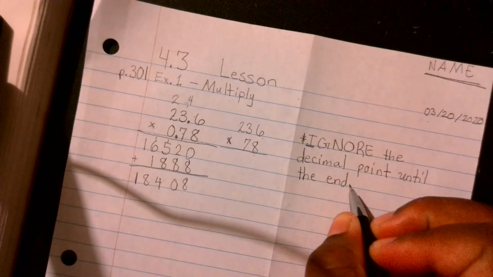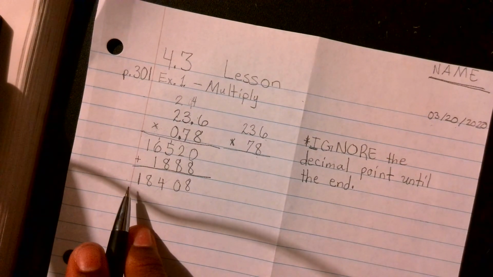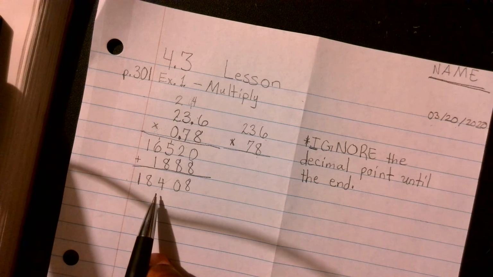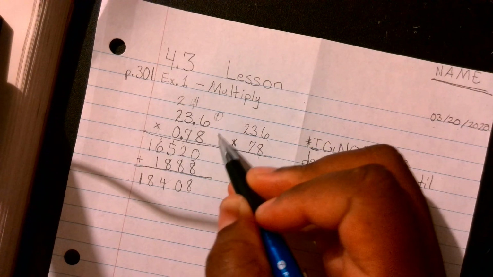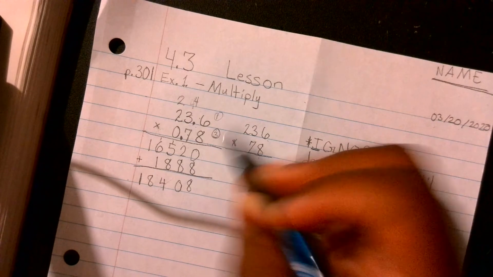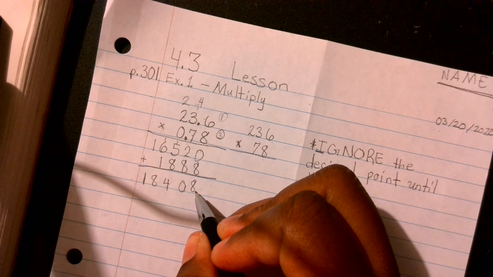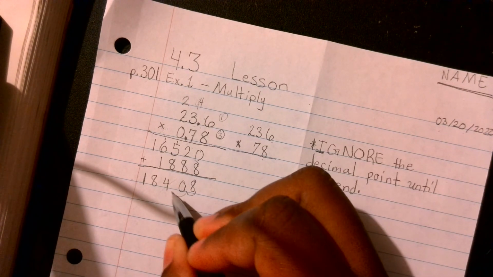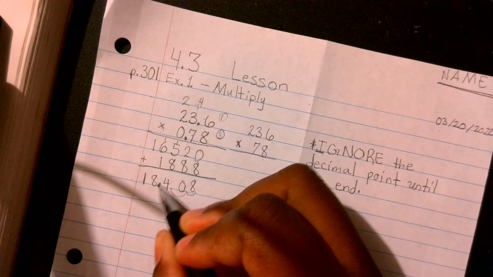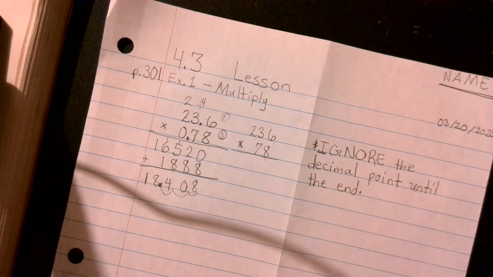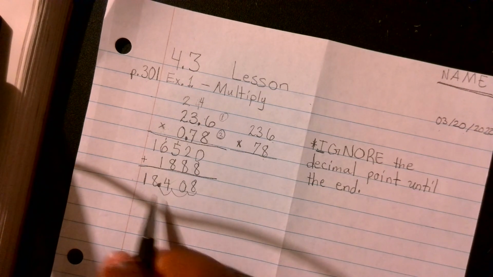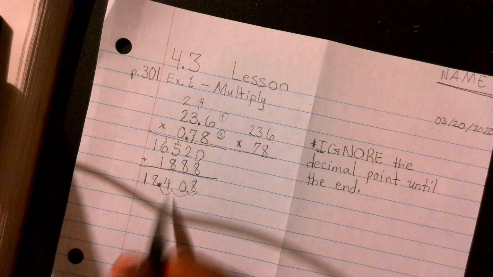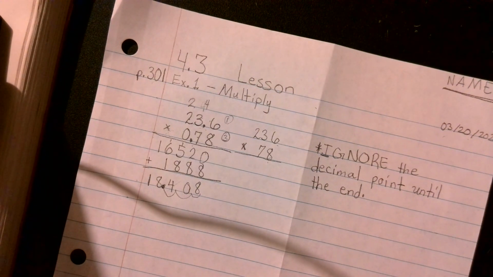So in the beginning, I ignored the decimal point until the end, and now I'm at the end. I have to figure out where I'm going to put my decimal point. Well, there's one place value here with the decimal, and there's two place values here. So instead of this being a whole number, I'm going to move my decimal point 1, 2, 3 times. And so 23 and 6/10 multiplied by 78 hundredths is 18 and 408 thousandths. Okay?